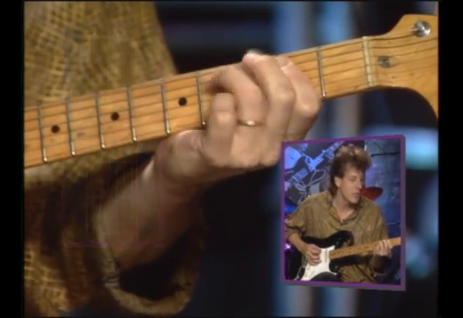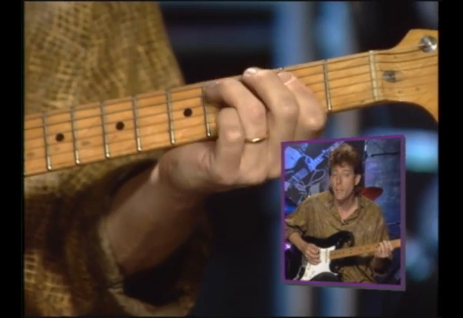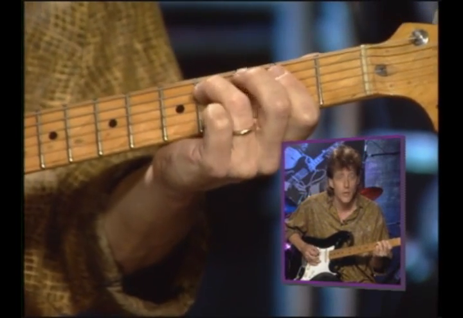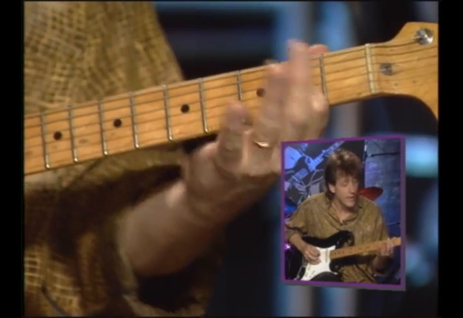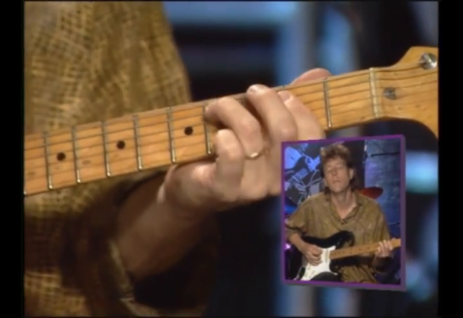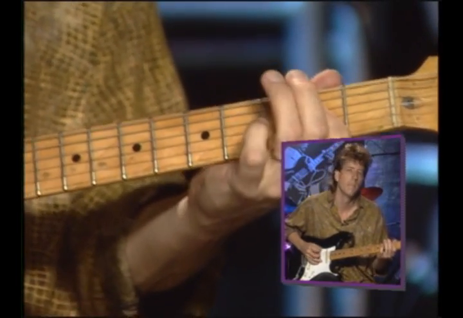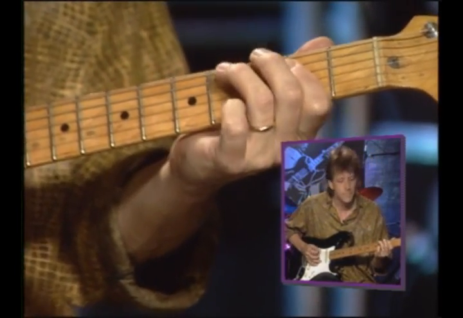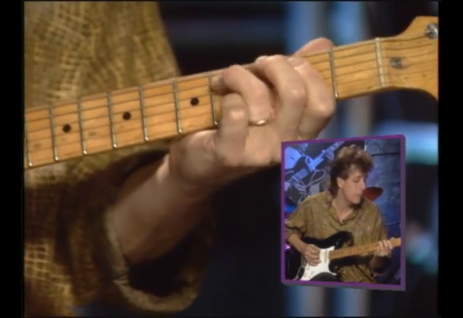Still keep accenting in the same way. Now to make it hip, I can use a little upstroke now and again, so I can get the high E and the B there together. Now I got a complete pattern.